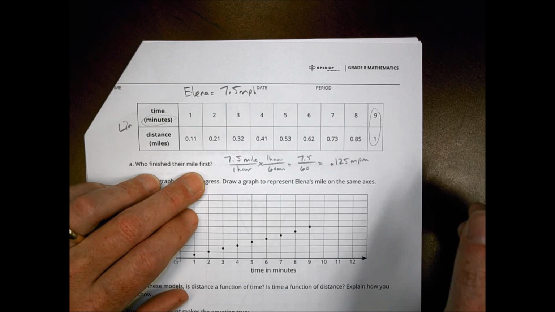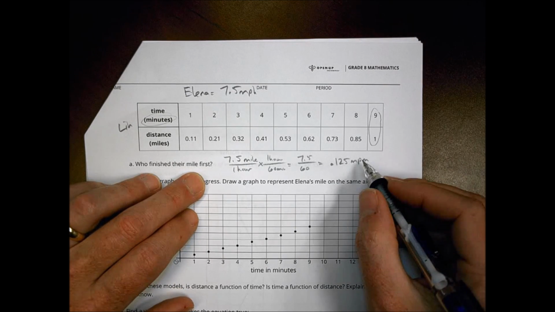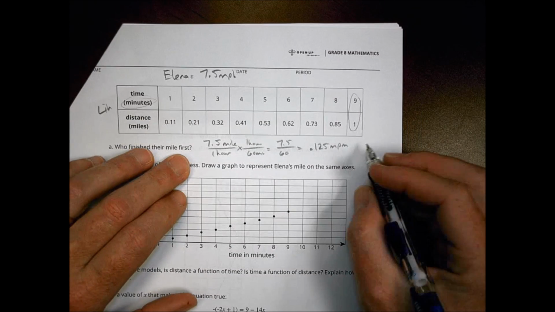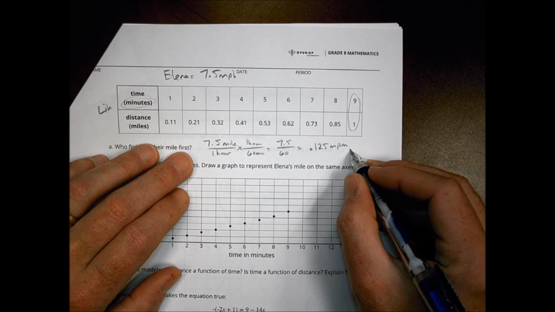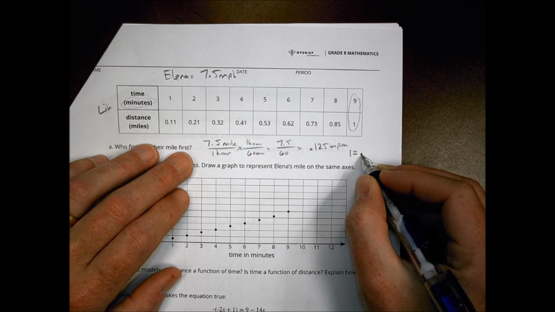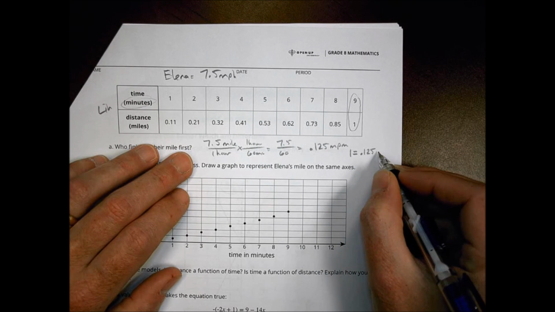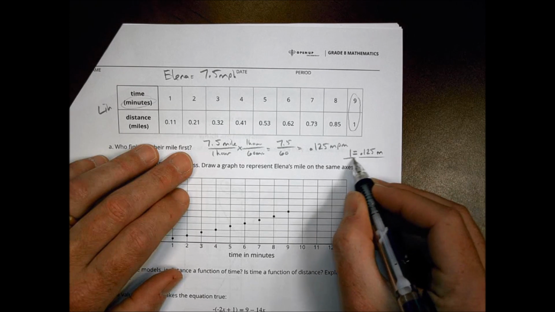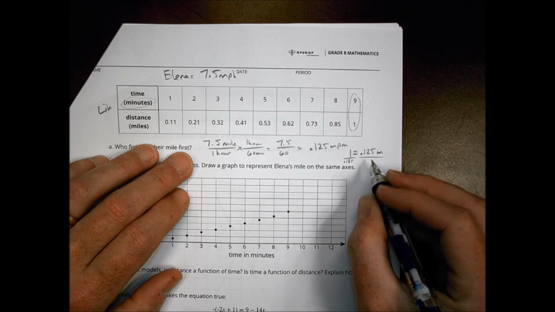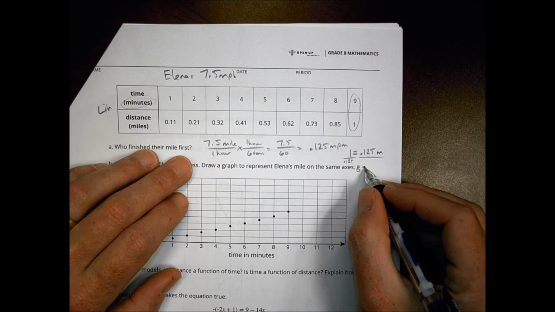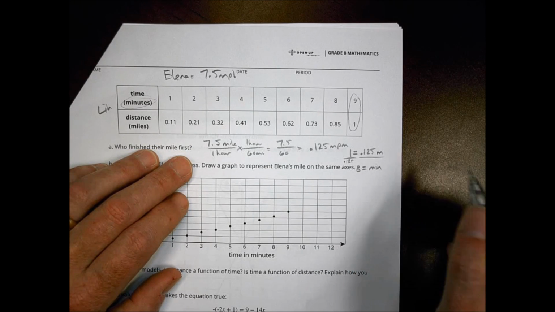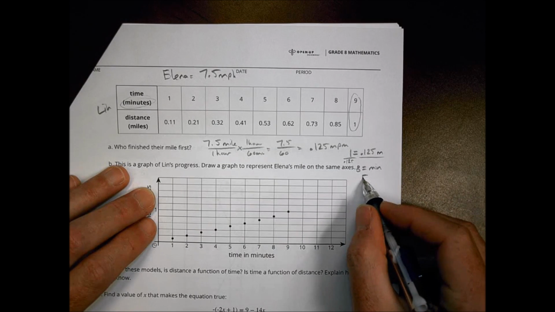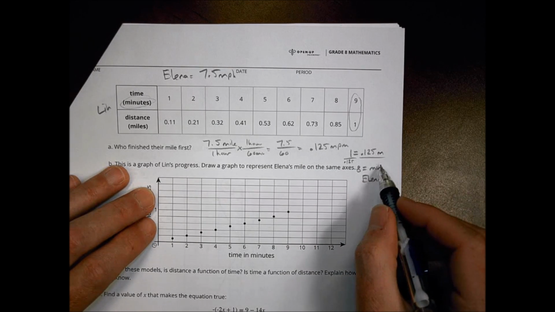And the question then is, how many minutes does it take her to run 1 mile? So we know that she's going to go 1 mile at a rate of 0.125, for we don't know how many minutes. That's what we're solving for. So we divide both sides by 0.125, and we find out that it takes Elena 8 minutes to run 1 mile. So who finished the mile first? That's going to be Elena, because it took her 8 minutes to run the 1 mile.